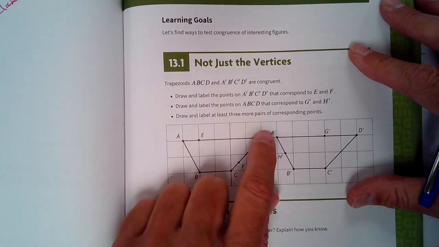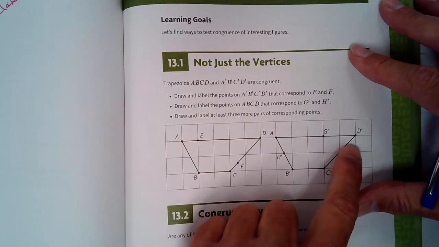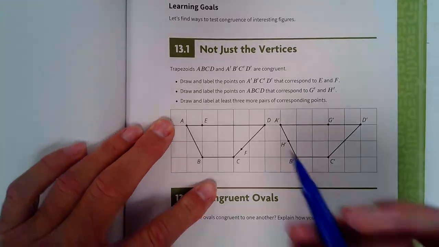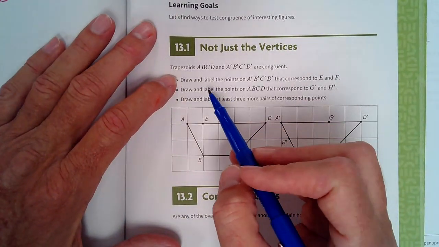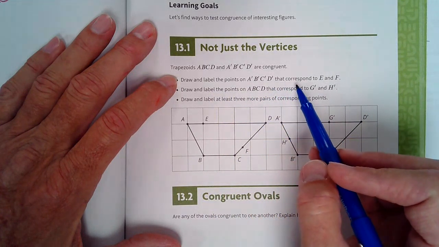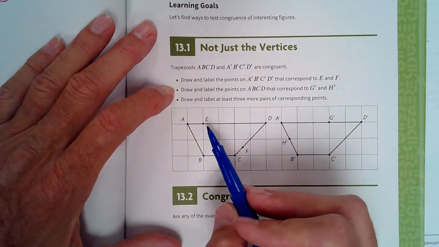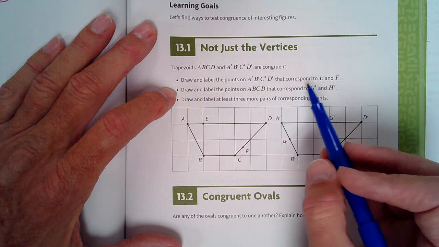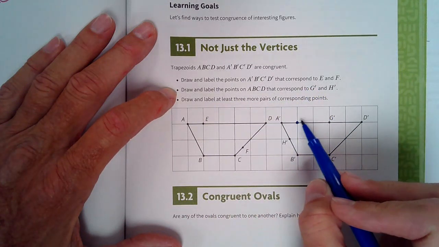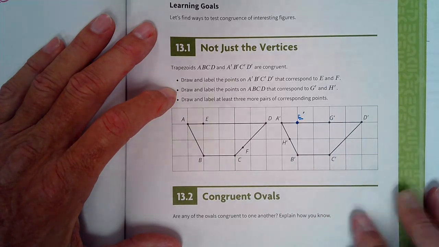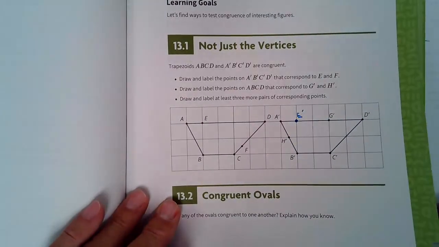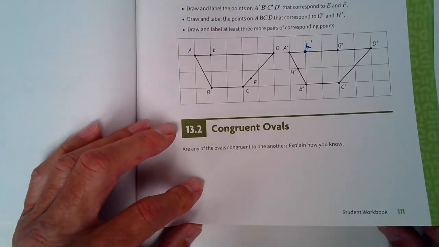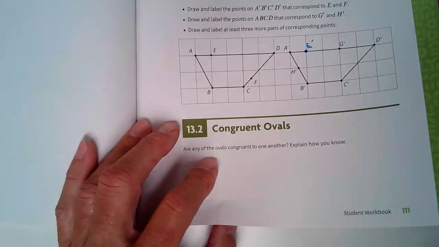And trapezoid A prime, B prime, C prime, and D prime are congruent. You guys should know what that means by now. Then it says draw and label the points on A, B, C, D prime that correspond to E and F. Well, here's E right here. And that would be pretty easy to do. So you could just come right over here and put E prime. That's what they want you to do there. Very simple.